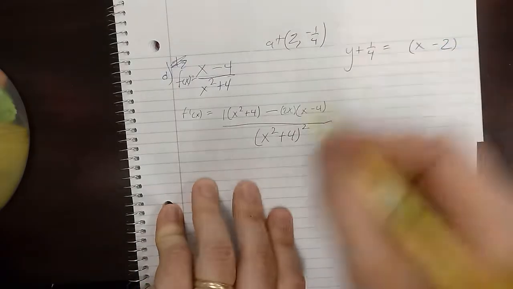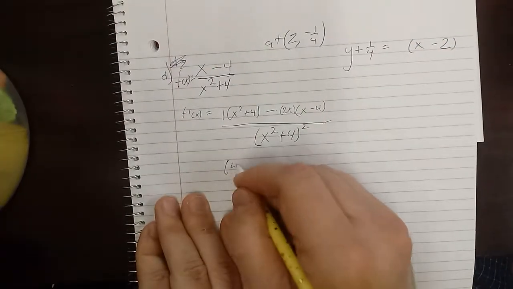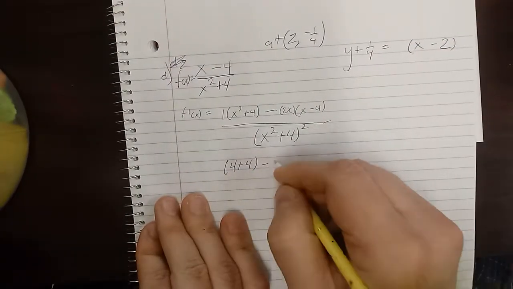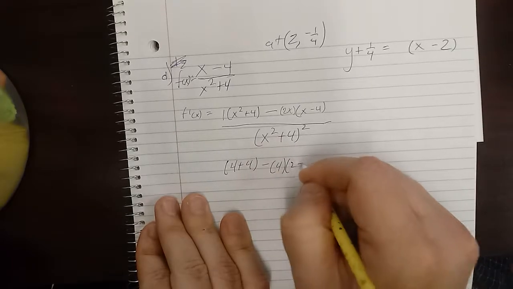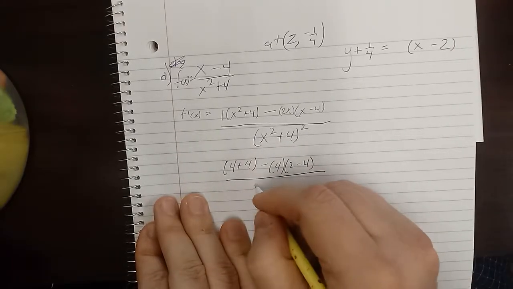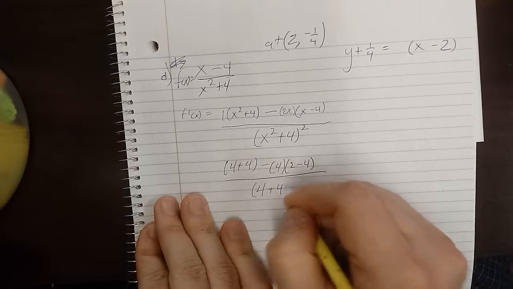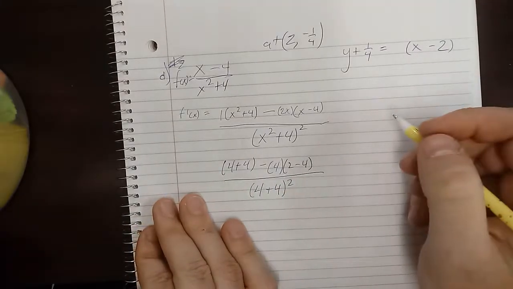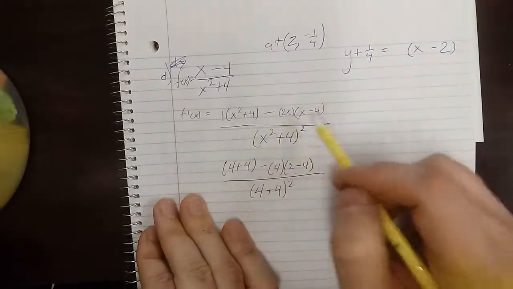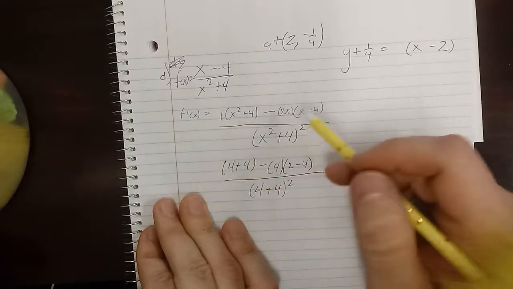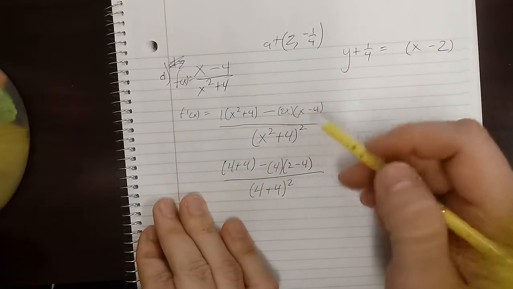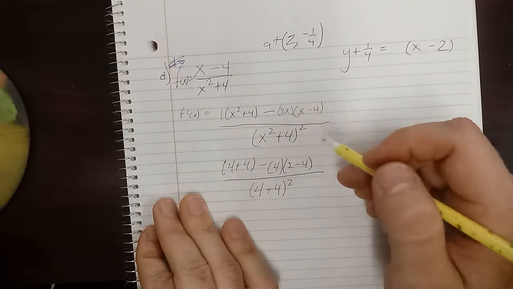I'm going to plug 2 into that. So I'm going to get 4 plus 4 minus 4 times 2 minus 4 over 4 plus 4 squared. That's a lot of 4s. So I was plugging in 2 to all these, and I was squaring the 2 to get 4, and doing 2 times 2 and got 4. I was skipping a couple steps as I was going.